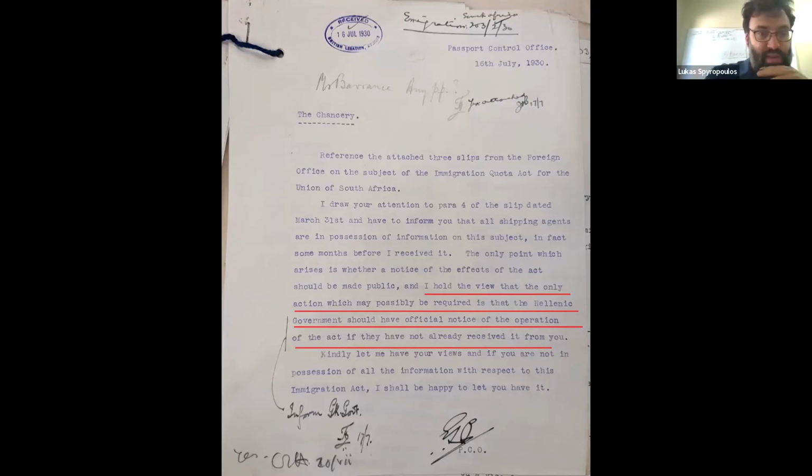Right, so that takes me to my third example, which is from the 1930s. In 1930-31, the South Africans institute these two laws which are actually intended explicitly to keep out Jewish immigrants from Europe. They're a sort of populist move. They're entirely linked to local politics and to the rise of fascism in Europe.